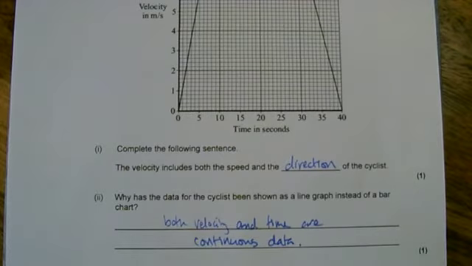It's possible that you'd get away with just writing it's continuous data because it's only 1 mark, but it's good practice to use words from the graph. So I've used the words from the graph labels.